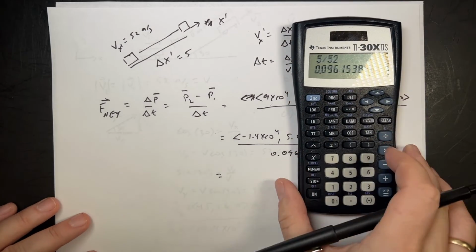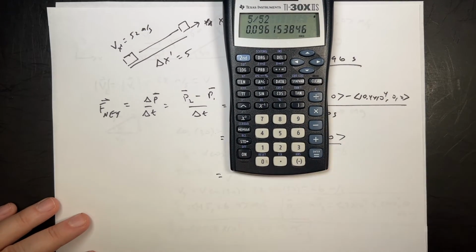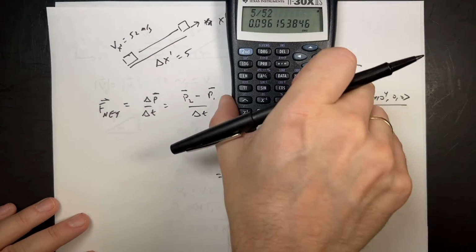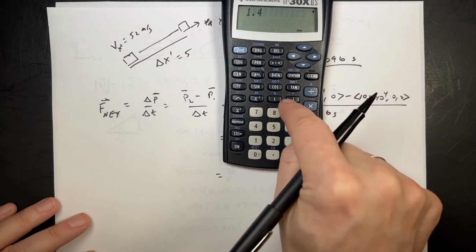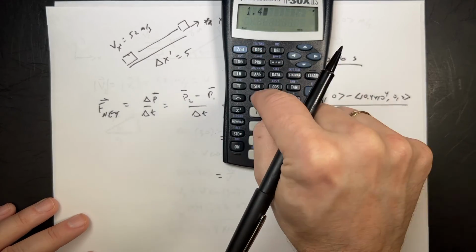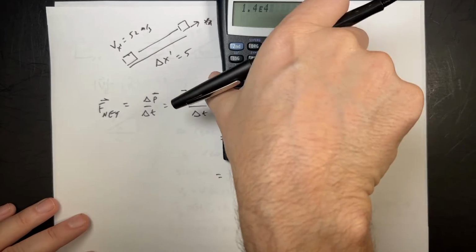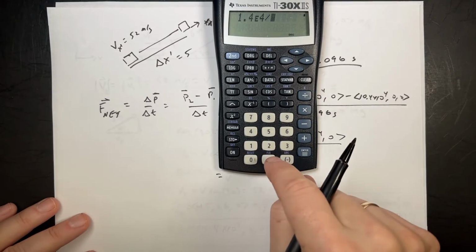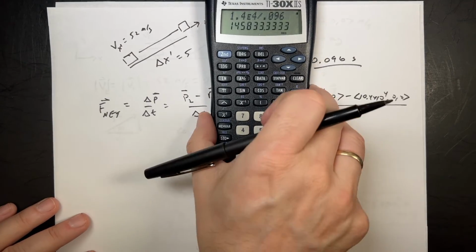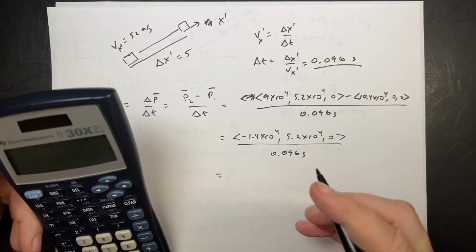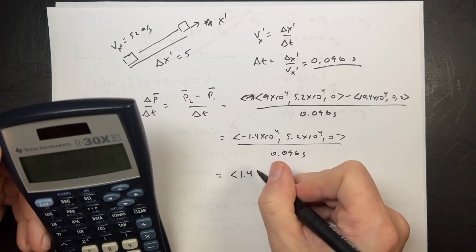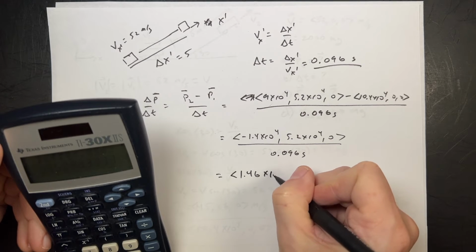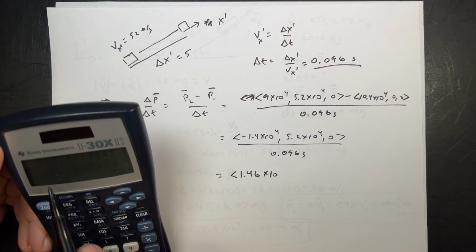So now I need to divide each term by that. Let's do that in the calculator. Okay, so I have 1.4 times 10 to the fourth divided by 0.096, and I get negative 1.46 times 10 to the 5.